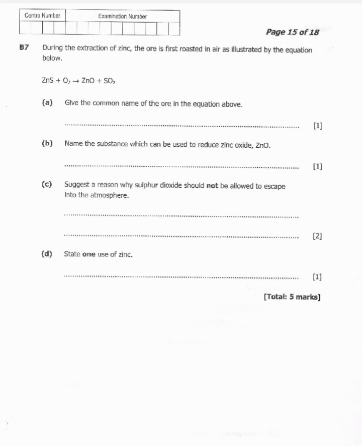In our chemistry lesson today, we are going to look at the topic extraction of metals. To help us with our discussion, we're going to look at this question which was extracted from Science Paper 2, GCE 2021. We're looking at question number 7 in section B.